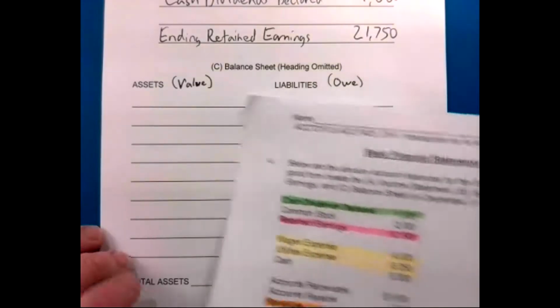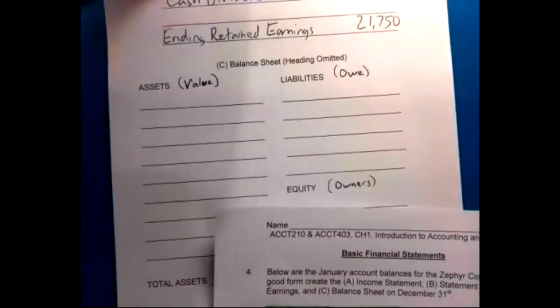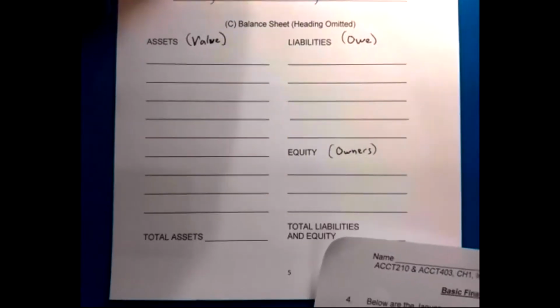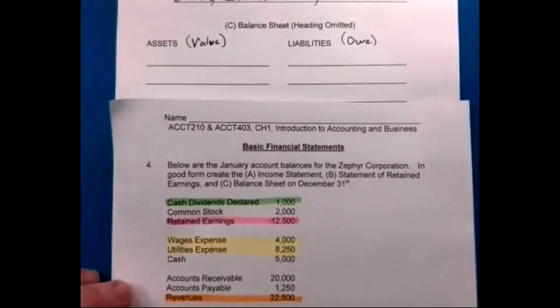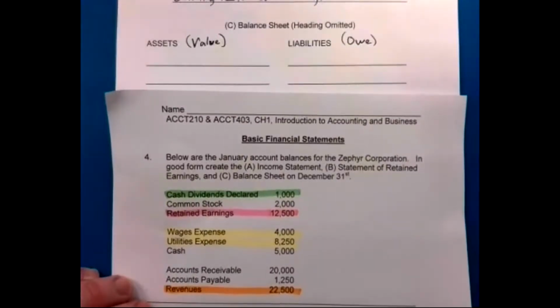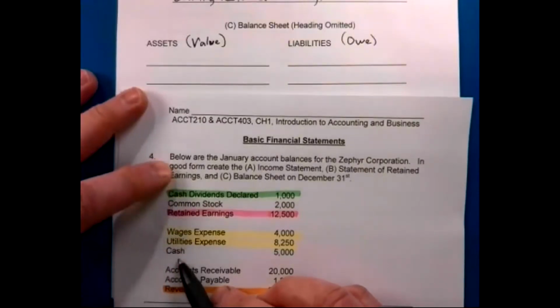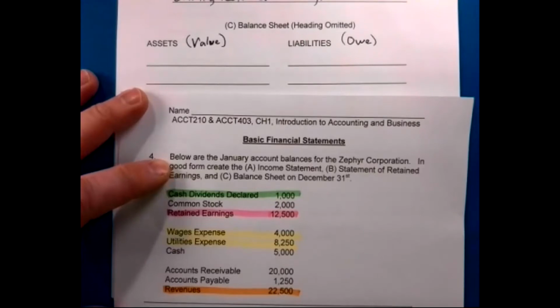Okay, so let's take a look at our balance sheet a little bit. Our assets are anything of value. The obvious one here is cash. Cash has a value. Let me highlight that with something.